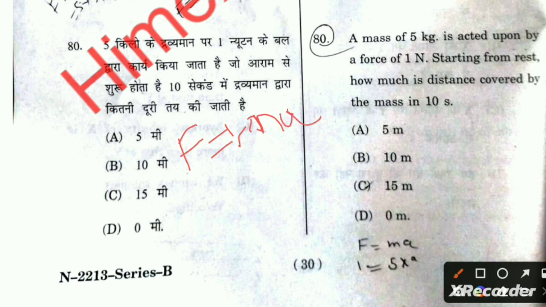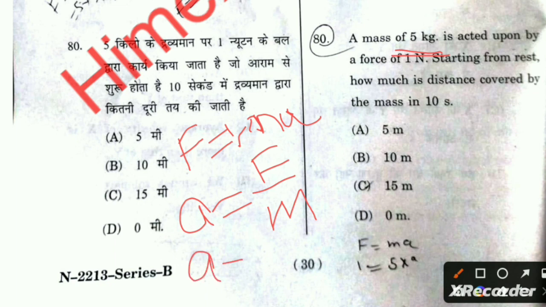So here you have to calculate acceleration, which is F upon m. The value of F is given, which is 1 Newton, and the value of mass is given, which is 5 kg. So you have to put it down. Then the acceleration comes out to be 1 upon 5, which means 0.2.